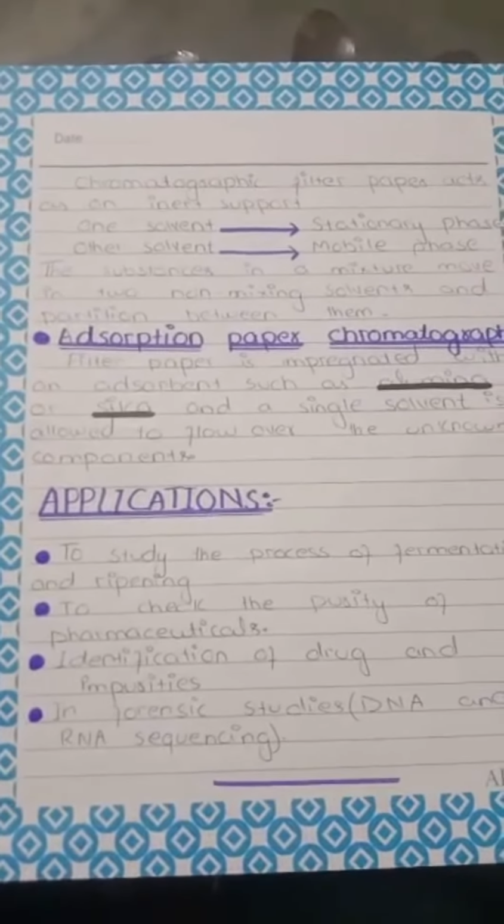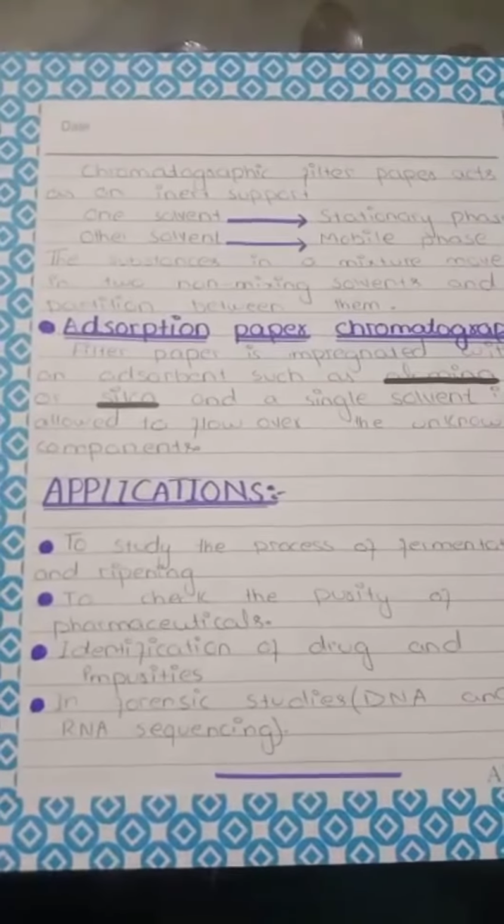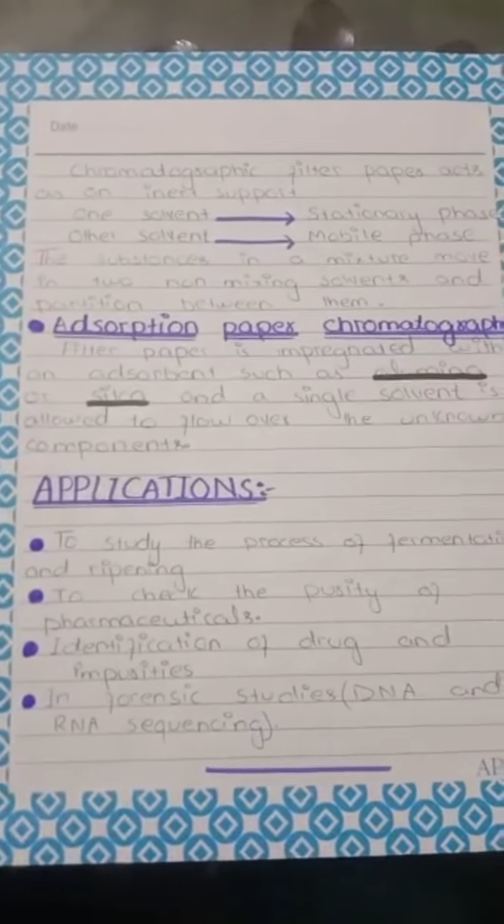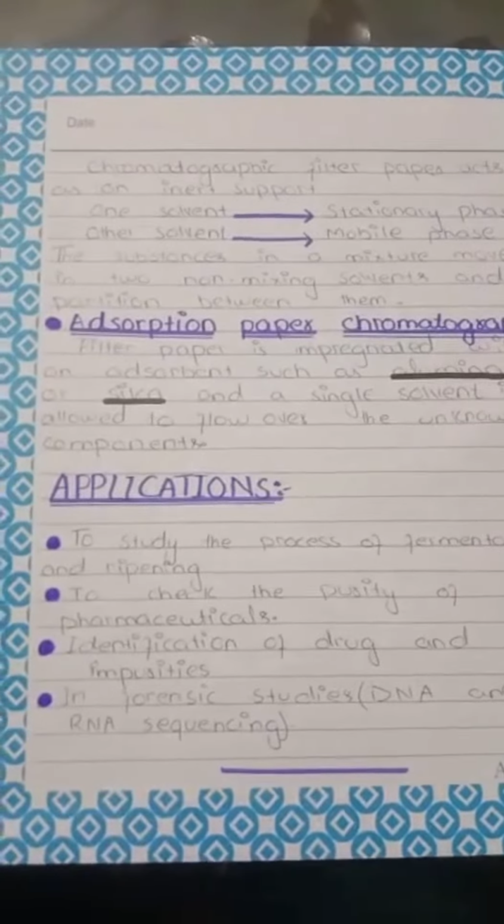The next is applications of paper chromatography. Basically, the paper chromatography is used to study the process of fermentations and ripening.